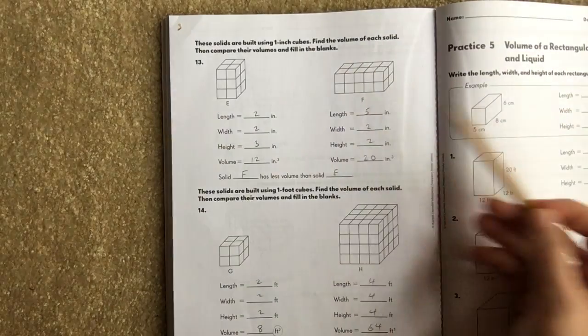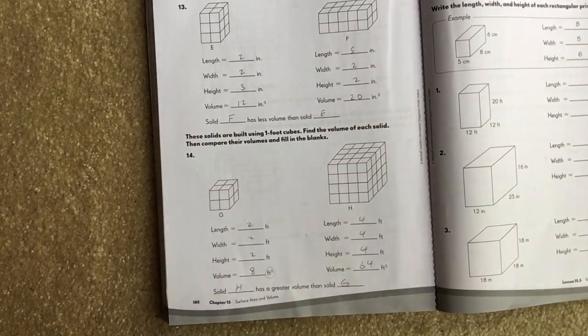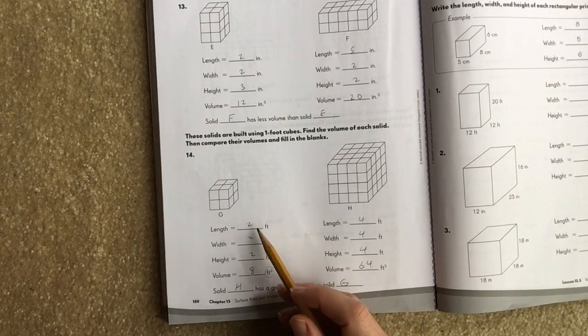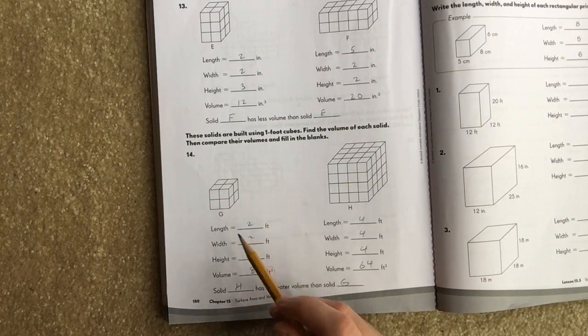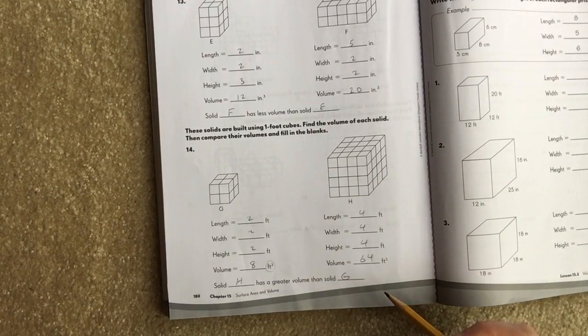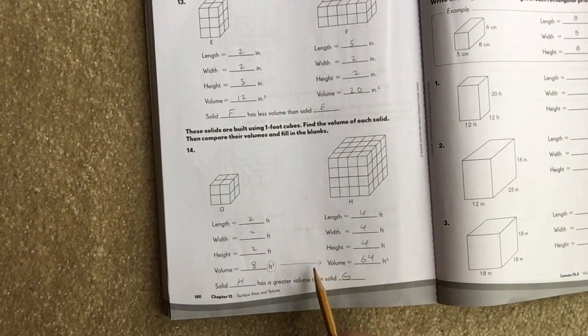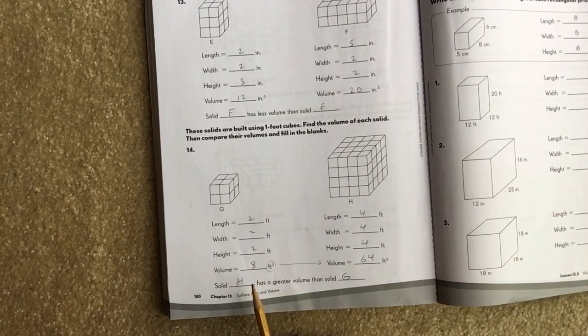You can also count the layers. Problem 14 is interesting because it compares 2 cubes, one that is 2 by 2 by 2, and then we're doubling it to 4 by 4 by 4. See, can you recognize what happens to a cube when you double the length, width, and height?